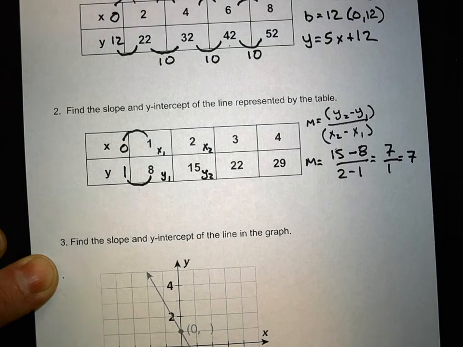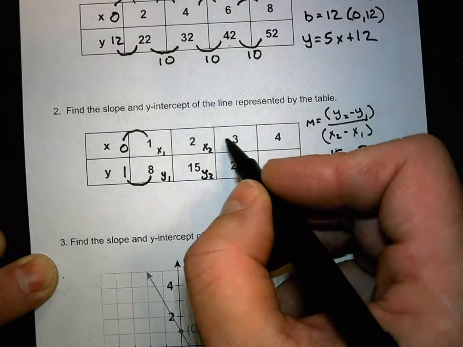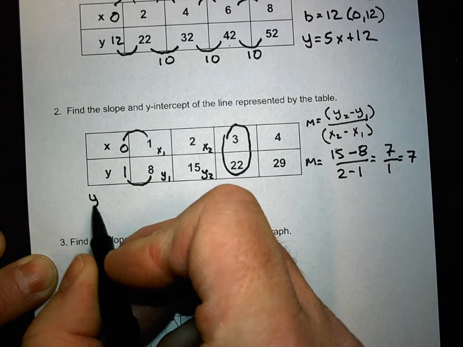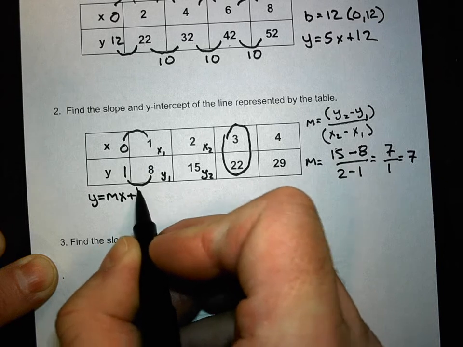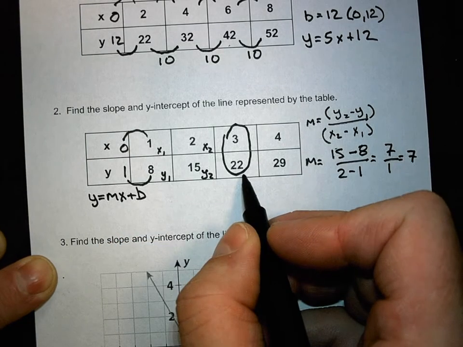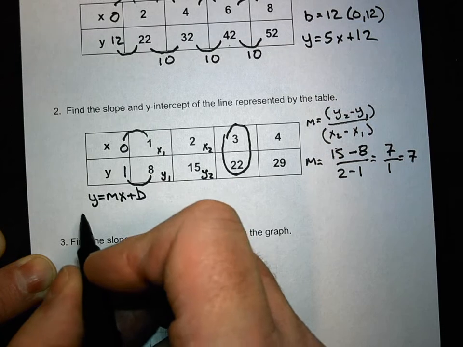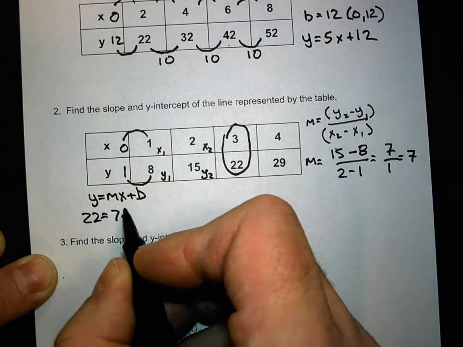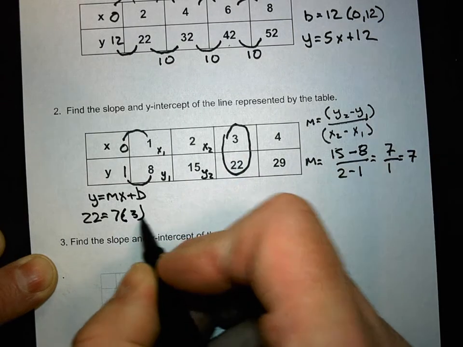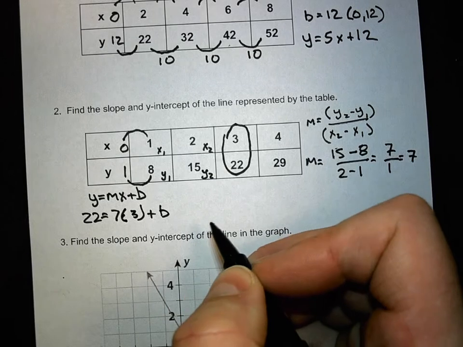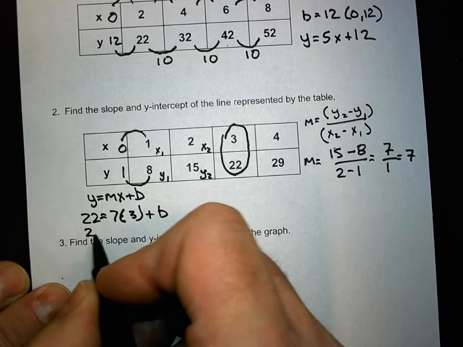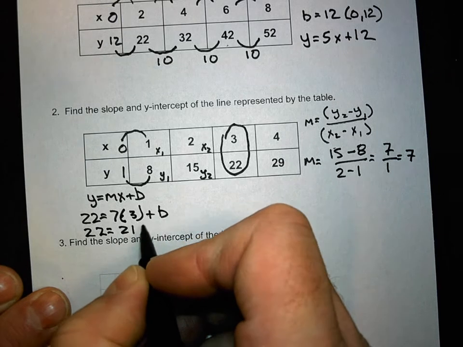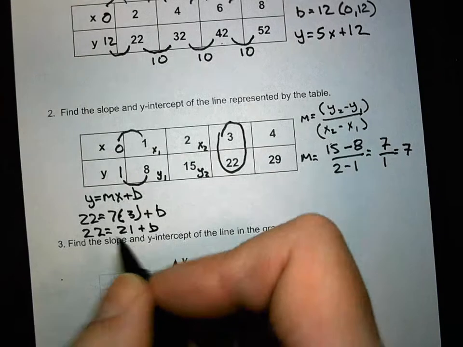I can stick in an equation. I can use any pair of x and y coordinates, right? I'm going to use 3 and 22 for no other reason, they're hanging there. And I'm going to write y equals mx plus b. That's our equation, right? So I'm going to take the y from this coordinate pair. What is y? 22. 22 equals, we know what slope is, right? 7 times 3 plus b. So 22 equals, what's 7 times 3? 21 plus b.